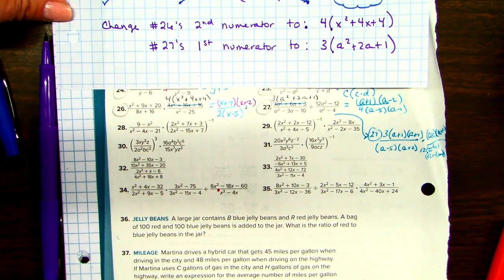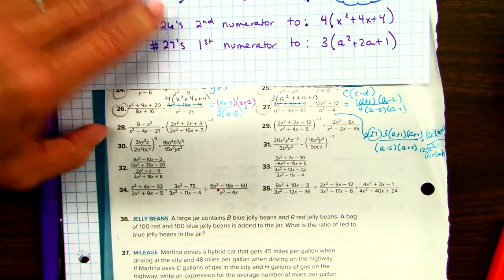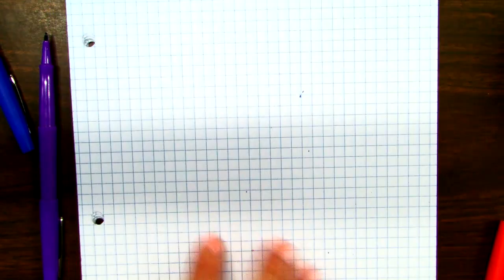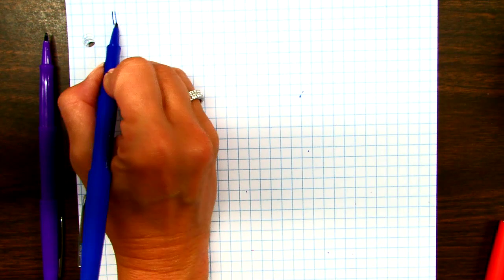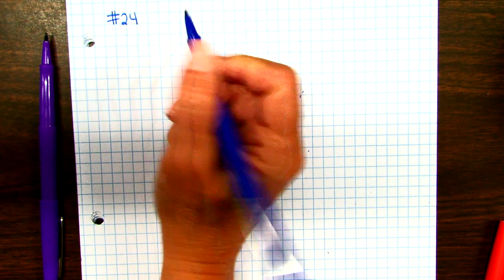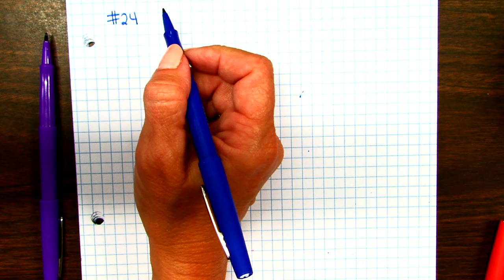So make those changes, and then I'll do the first one with you. As you have a homework check tomorrow, you only have 4 homework problems to do today.